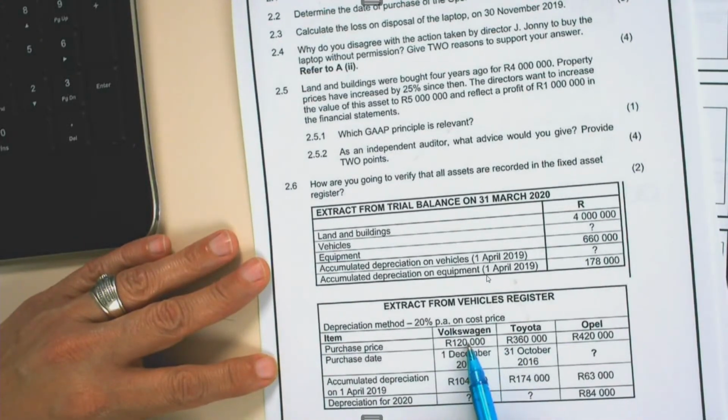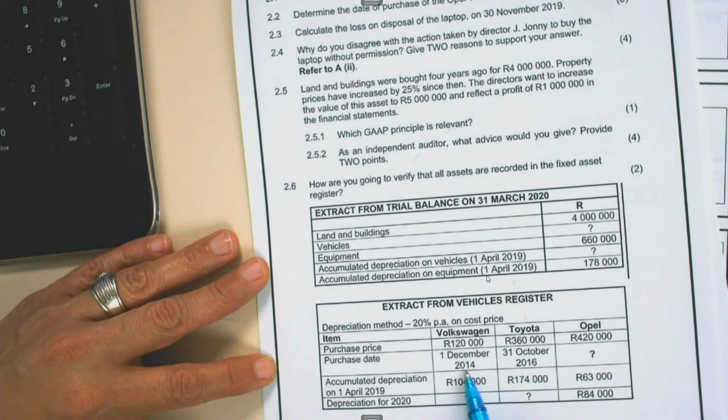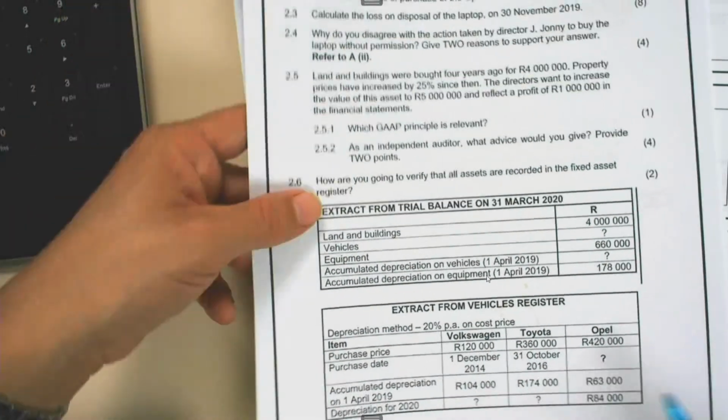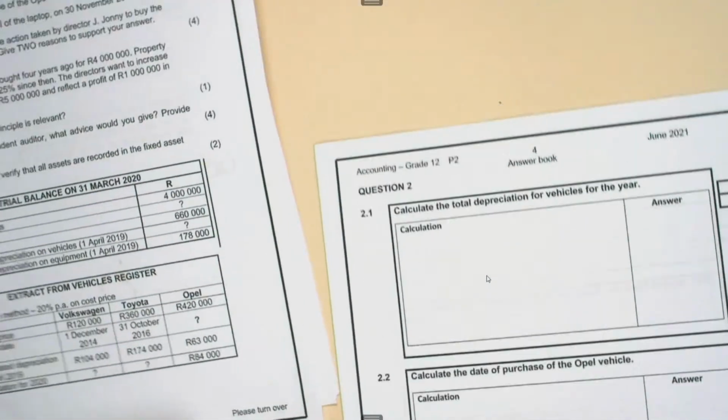So 120,000, accumulated depreciation is already 104,000. We must do the depreciation for 2020. The Toyota is 360,000 and it gives you accumulated depreciation of 174. The Opel 420, and they've already calculated depreciation for 2020 of 84,000, right? So let's do the calculation.